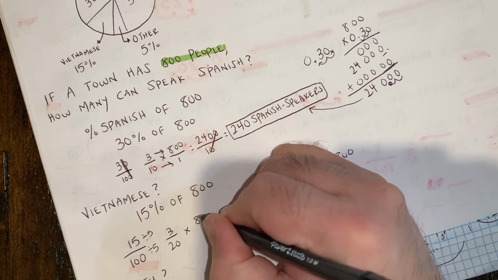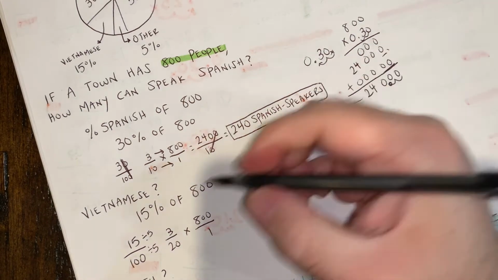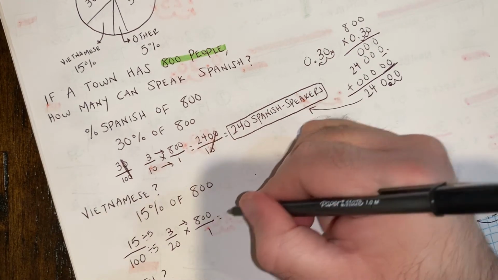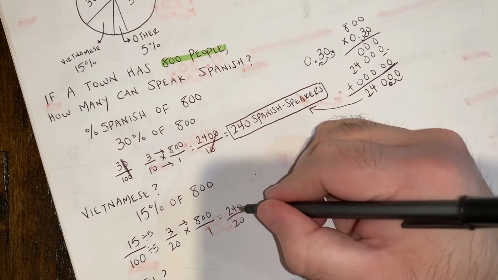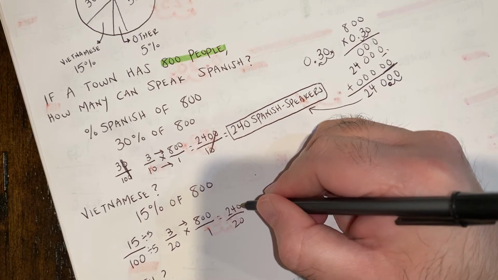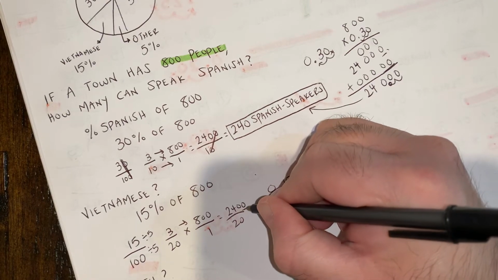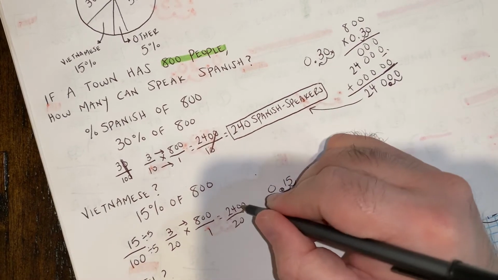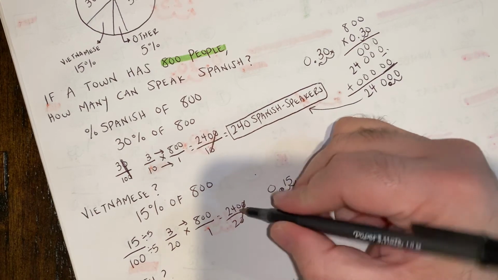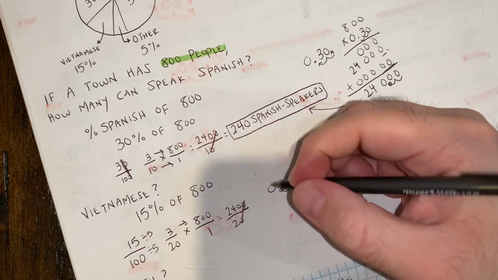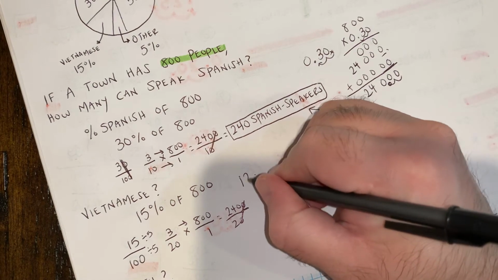Then you just multiply that by the number. That's going to be 2400, sorry, I forgot there were 2 zeros. A 0 can cancel out a 0, so you're doing half of 240, which would be 120.